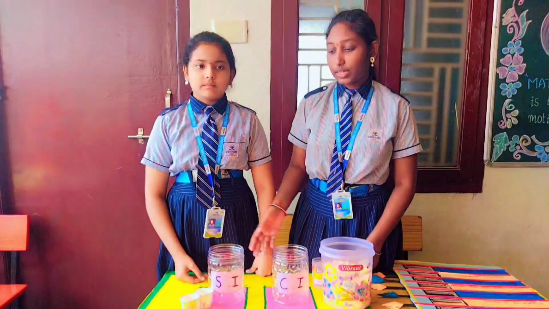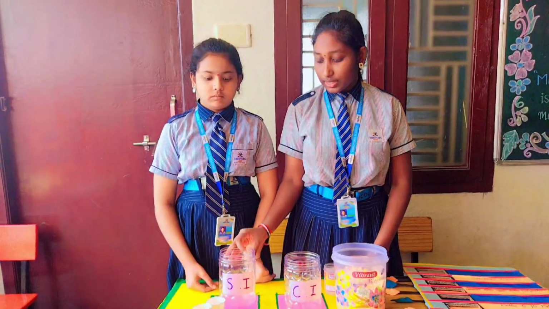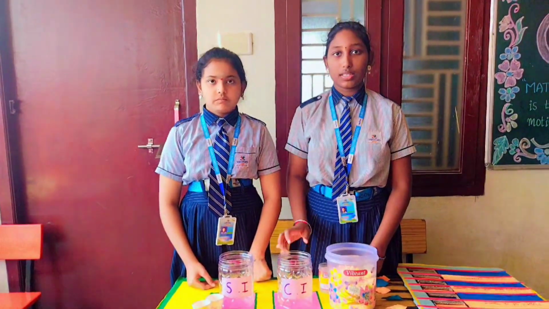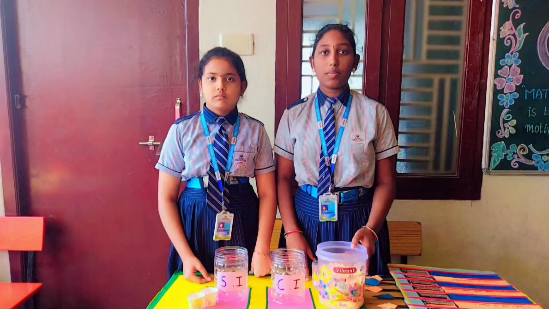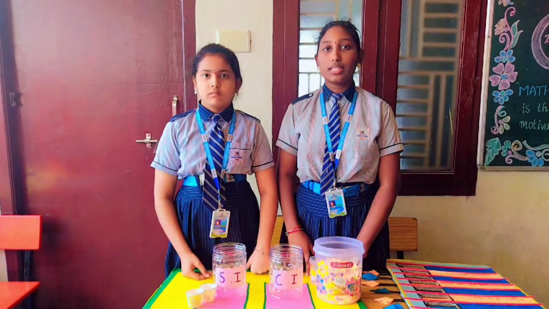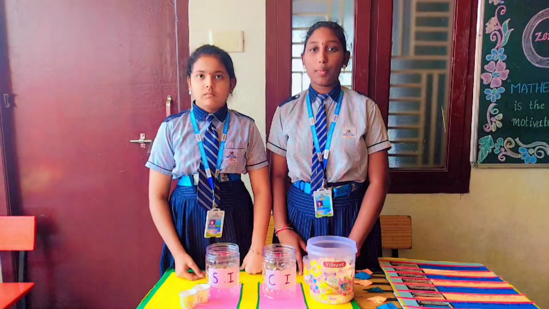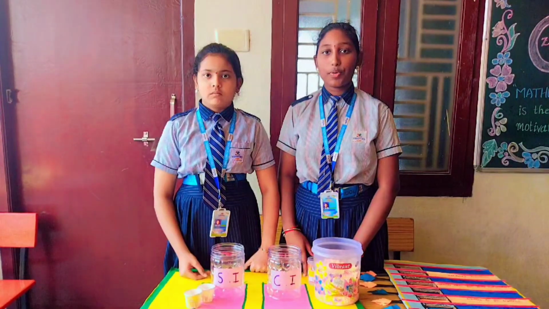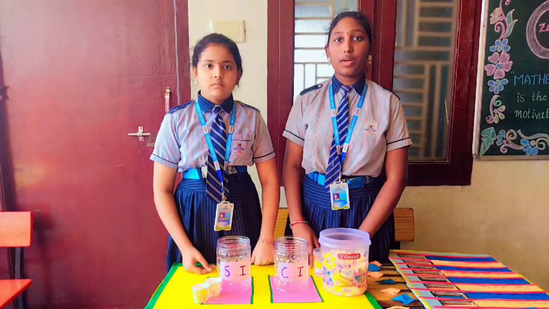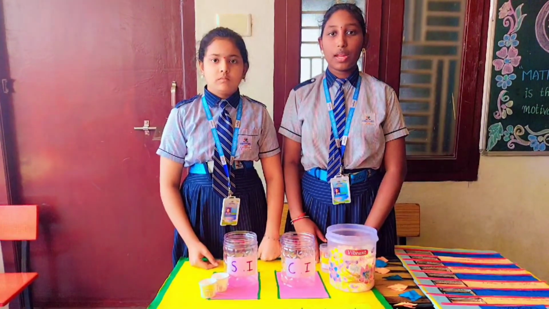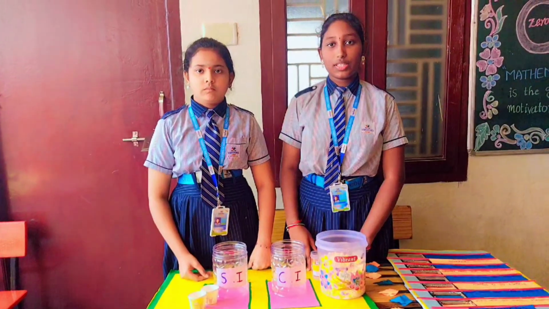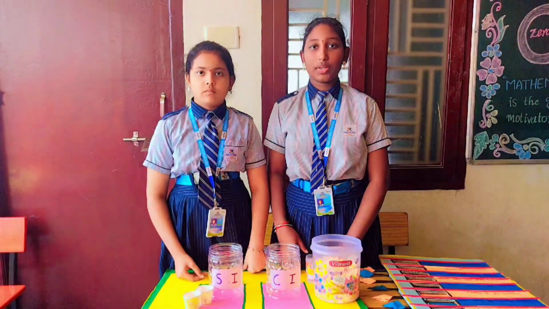So this is our working model. First I am taking this jar as simple interest and this jar as compound interest. The money I am taking as thermocol bubbles. Simple interest is computed on the principal amount or loan amount, whereas compound interest is computed on the principal amount as well as the interest accumulated over a certain period or previous periods.